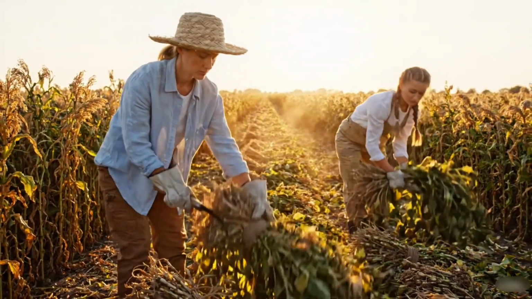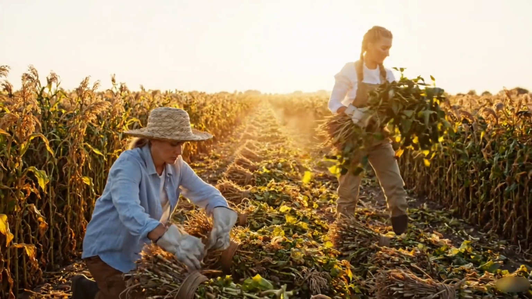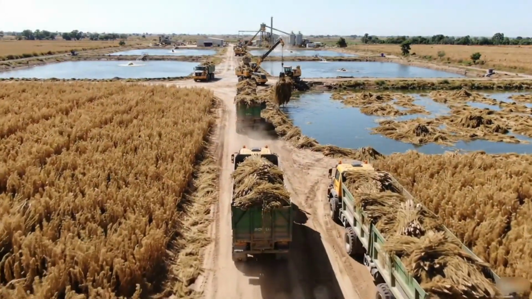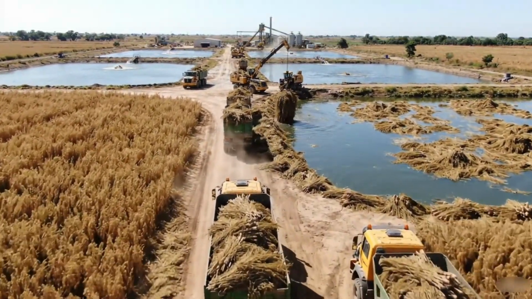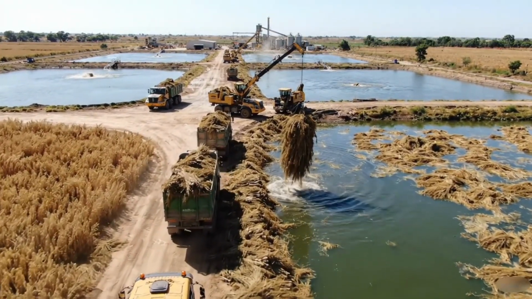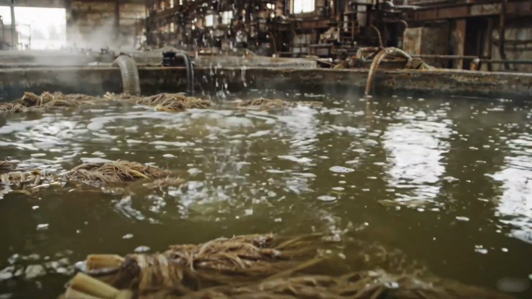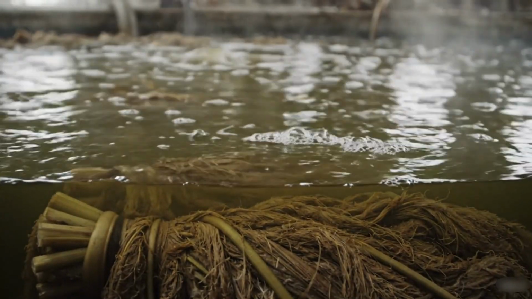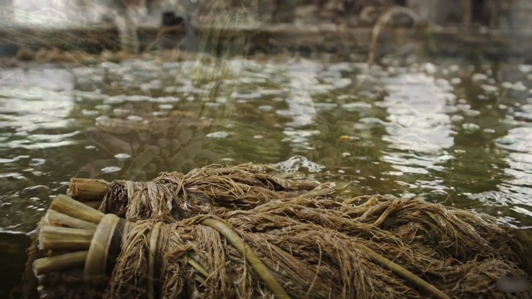The manufacturing process begins with harvesting fully matured plants at the ideal growth stage. After harvesting, the stalks are moved to retting facilities for fiber extraction. Retting is the most important step in bast fiber production and determines final fiber quality.